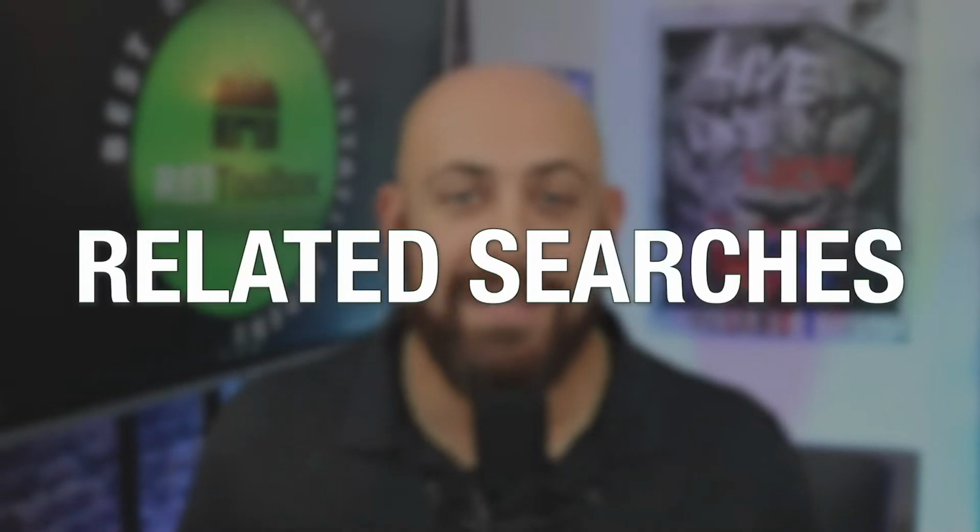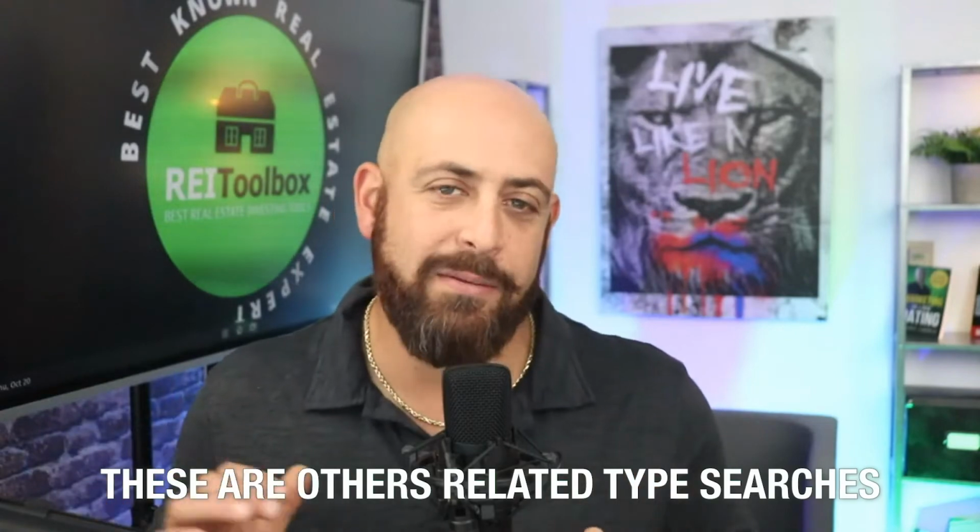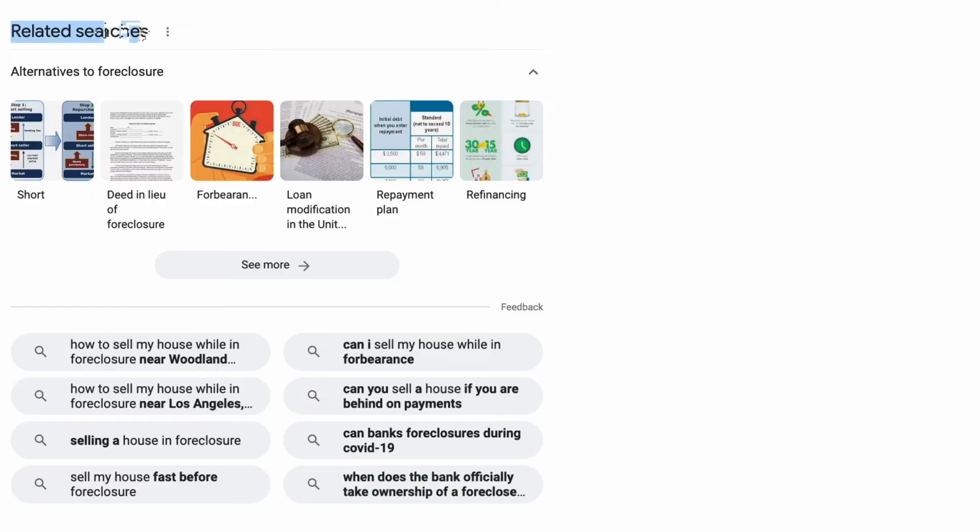Now, the third tip is you want to scroll to the bottom of a search result. When you get down there, Google puts a section where they say it's related searches. So these are searches that are related. It might be in the exact same arena, and some of them might be kind of similar, but a little bit different. But overall, Google's saying, hey, these are other related type searches. And where this comes in valuable is it might inspire you to have a different topic.